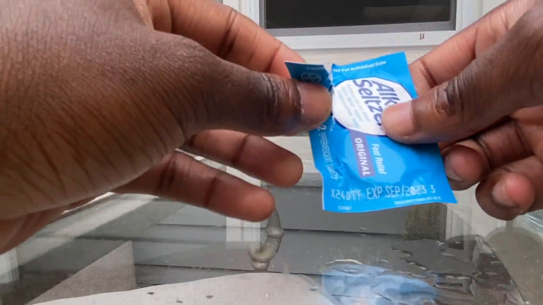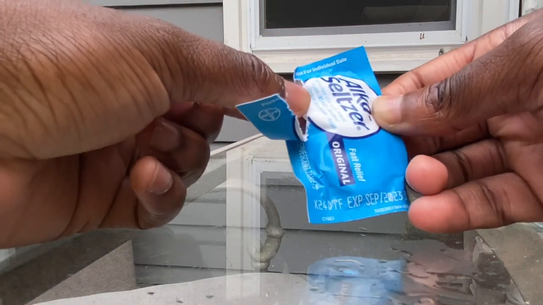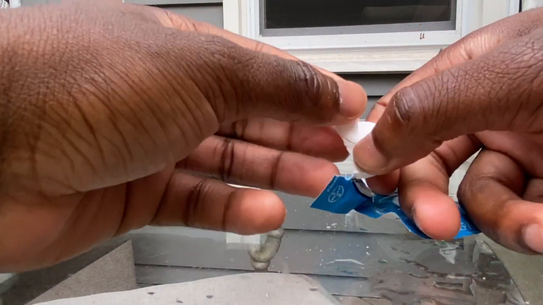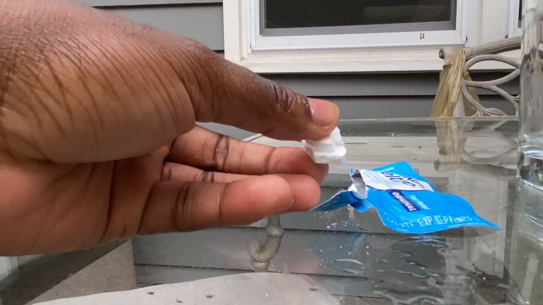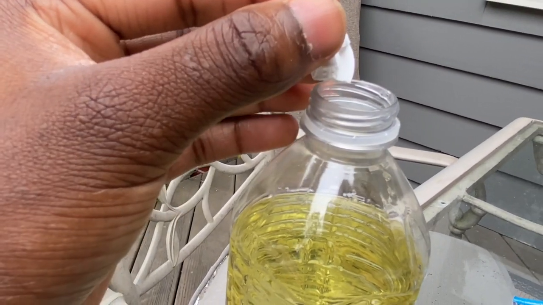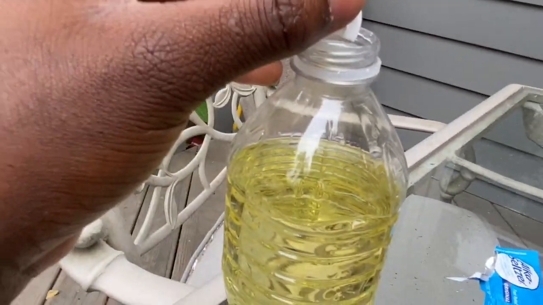So now here I have my Alka-Seltzer. I was advised to break up the Alka-Seltzer just to help get it into the bottle. So we're just going to break that into a few pieces here. And now we're going to add the Alka-Seltzer into the bottle, and we're going to see exactly how it reacts.